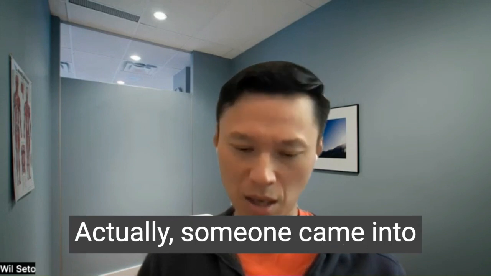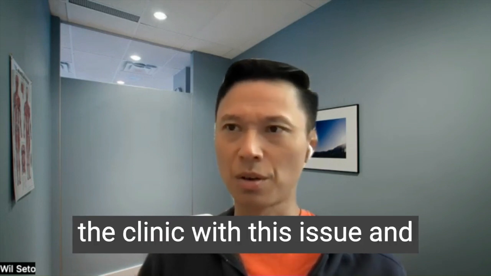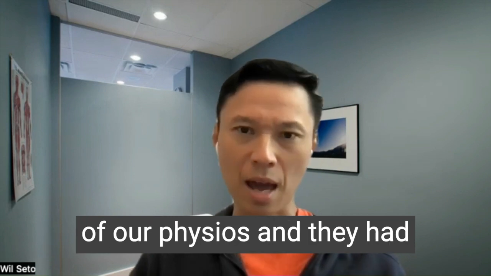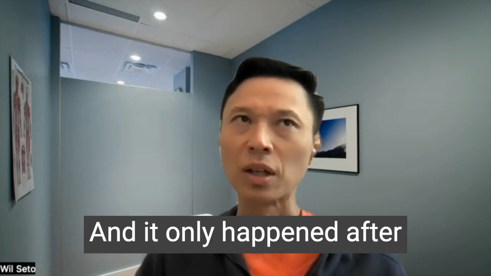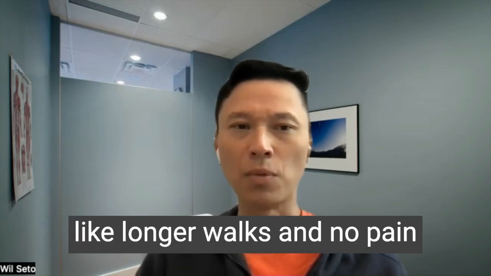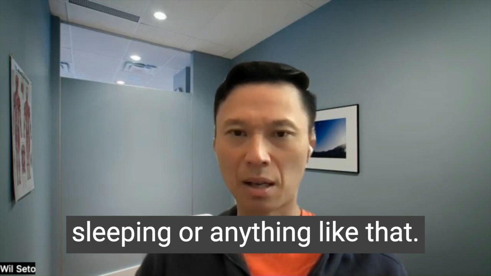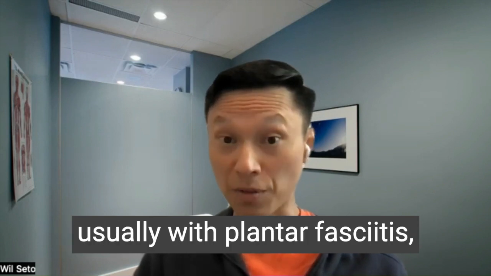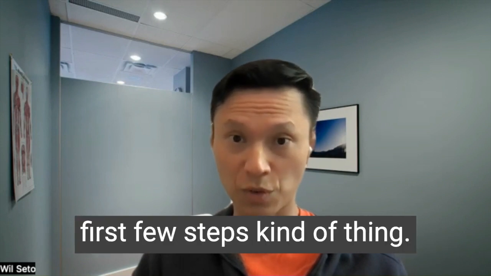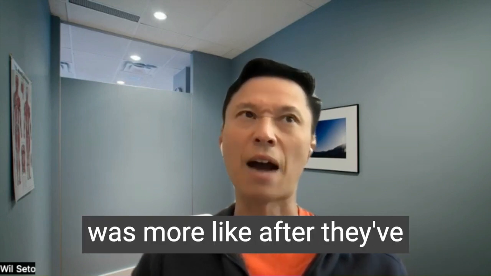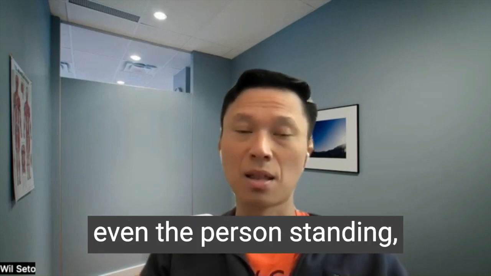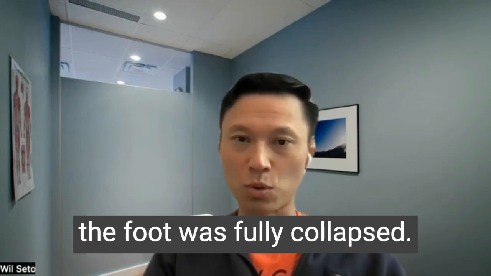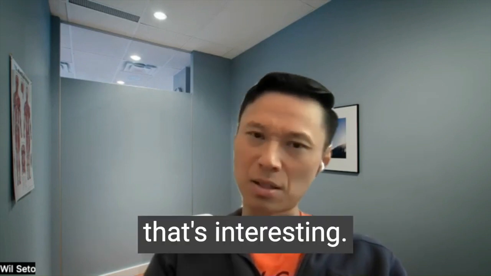The other interesting one: someone came into the clinic with this issue and saw one of our physios, and they had inside ankle heel pain. It only happened after longer walks, with no pain in the morning, evening, or sleeping. That was interesting because usually with plantar fasciitis you get more symptoms in the morning, on your first few steps. With this person it was after they'd been walking for a while. When we assessed her standing, the foot was fully collapsed, and I was like, oh, that's interesting.